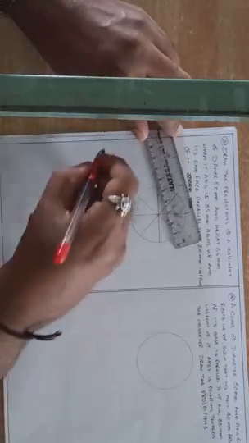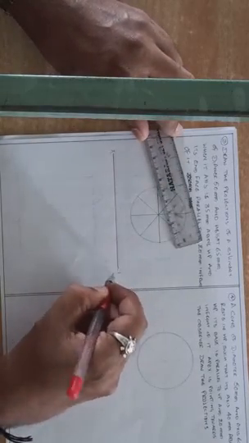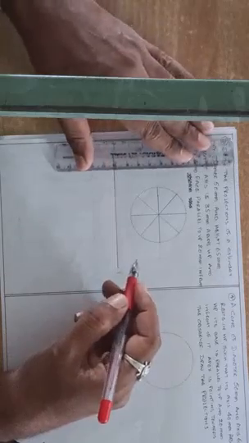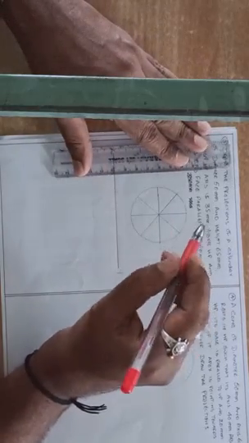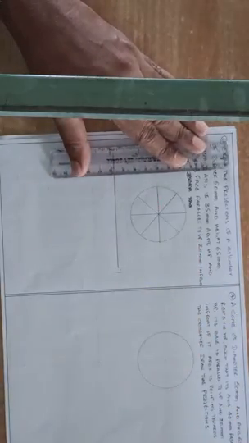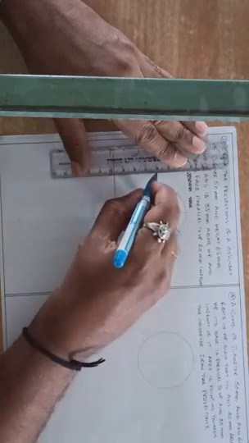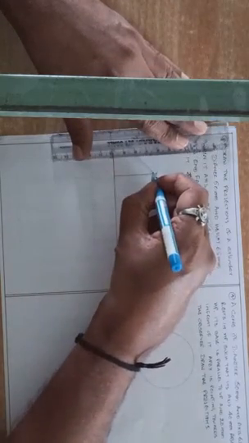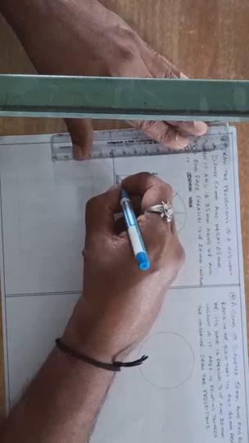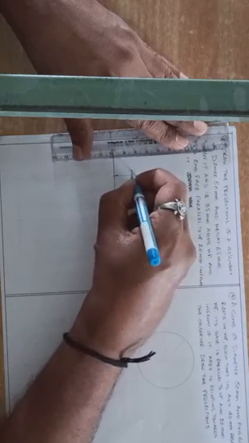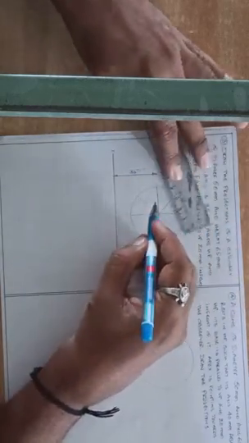XY line. So x and y line. Now distance is how much? 35 mm. If the distance is given, take at that particular distance. If distance is not given, conveniently you can draw.